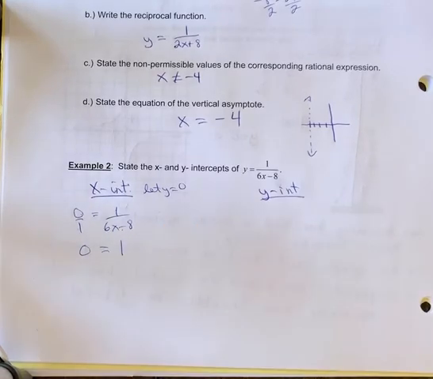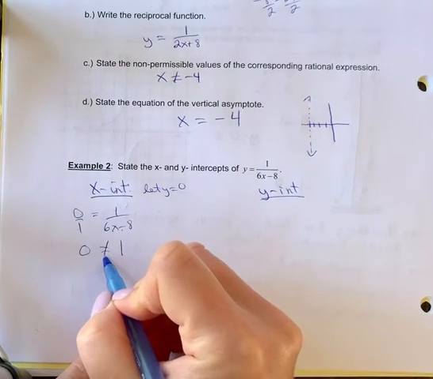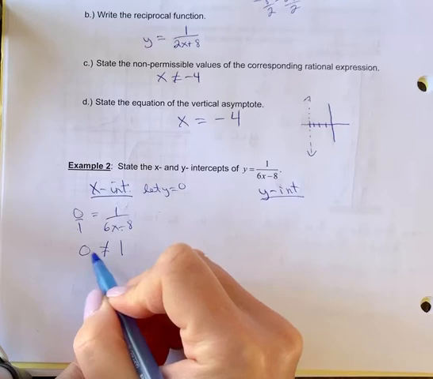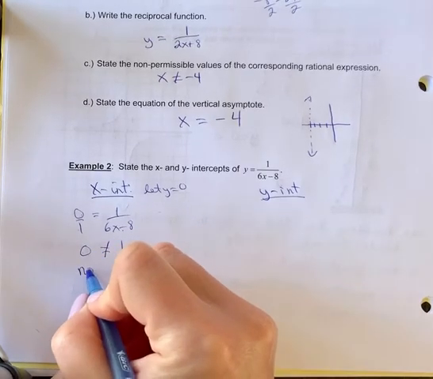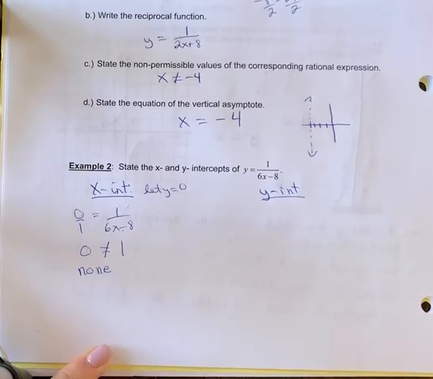Well, what happened here is that I don't have a variable anymore to solve for. And I also have a statement that's not true. So I have to put a not equal to sign in there. 0 does not equal 1. How am I solving for x? Well, this is going to happen. The algebra is going to work out that way when you actually do not have an x-intercept. So there is none or no x-intercept.